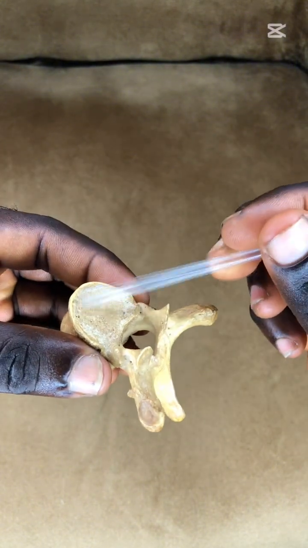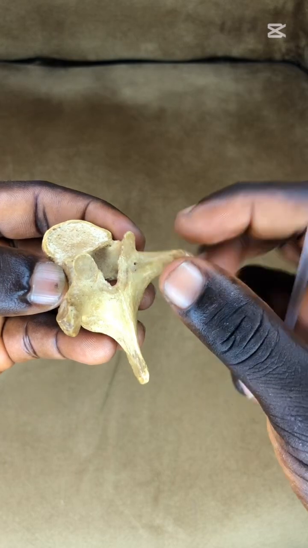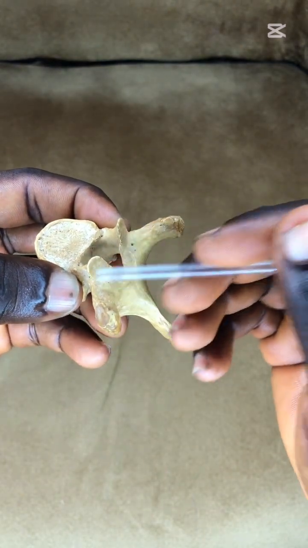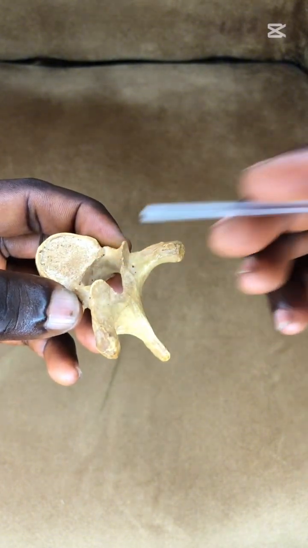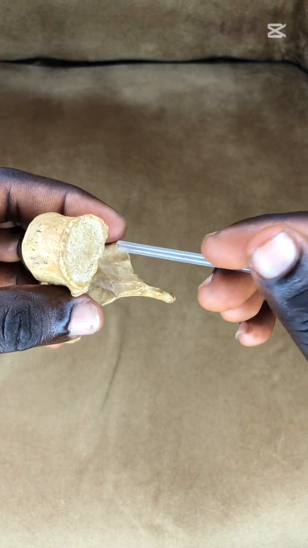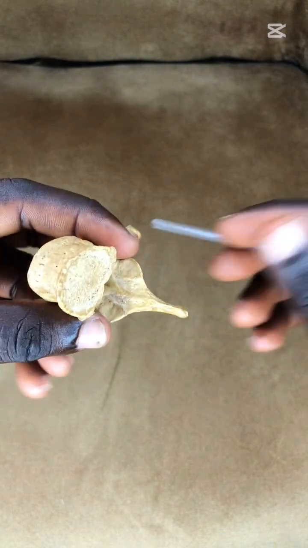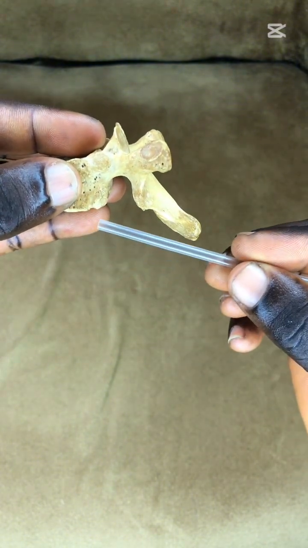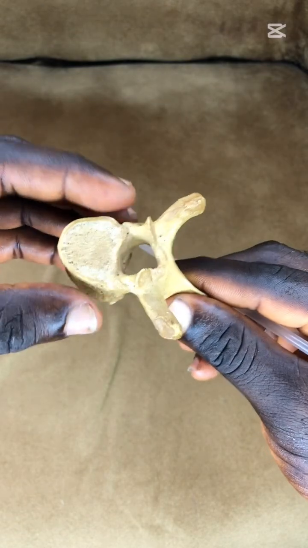It holds the adjacent vertebra, articulating this superior articular facet with the inferior articular facet of the adjacent vertebra. Now, this inferior articular facet articulates with the next thoracic vertebra on its superior articular facet. So that is how it works, right?